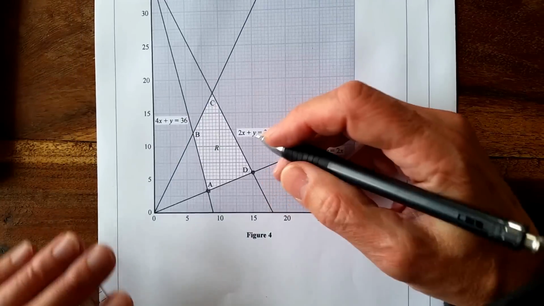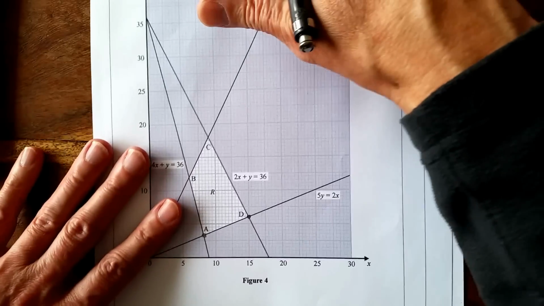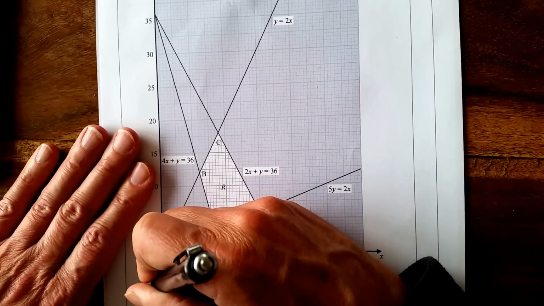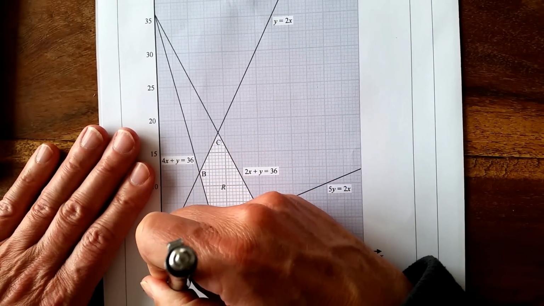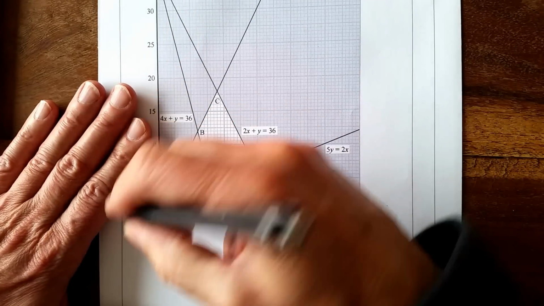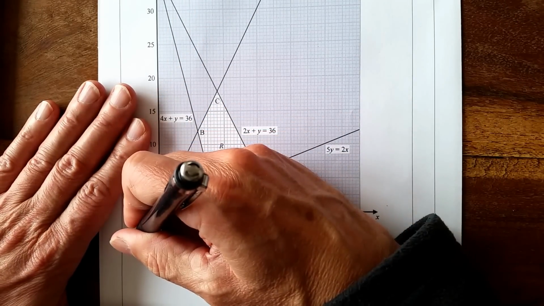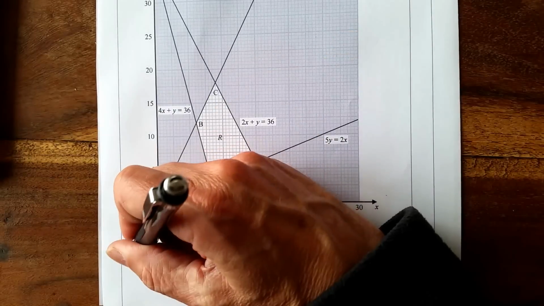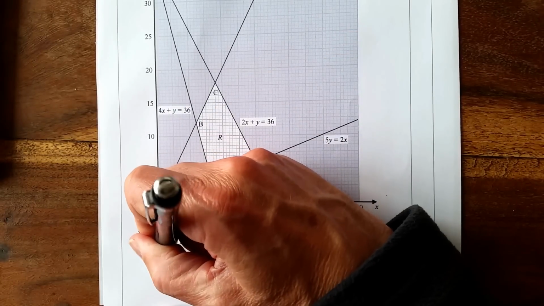Okay, so let's look at the objective function. We've got P equals x plus ky, and let's rearrange that to make y the subject. I'll do that for all of them. So I've got P minus x equals ky.